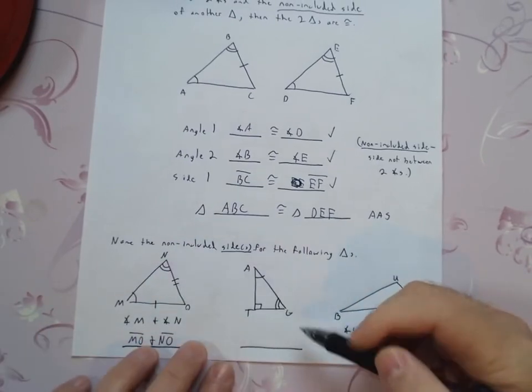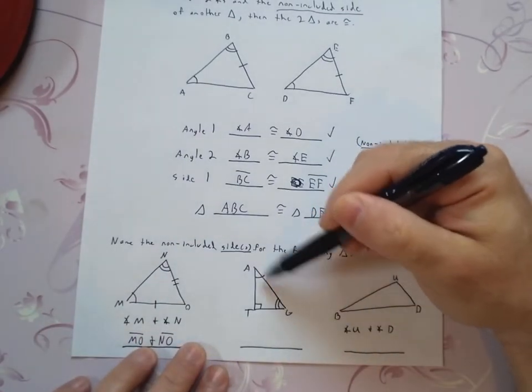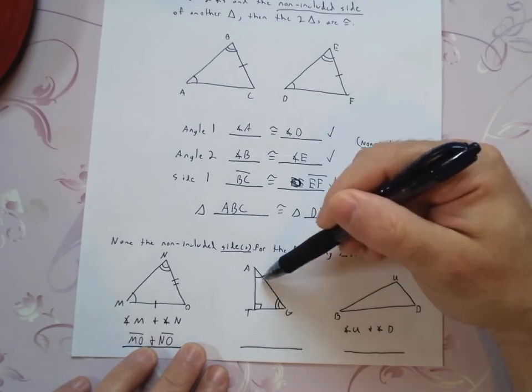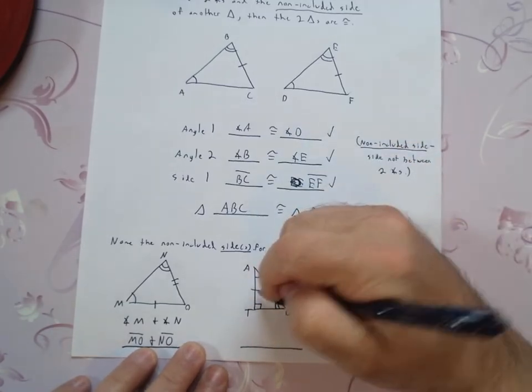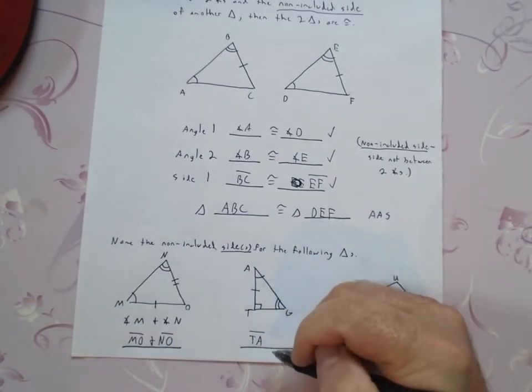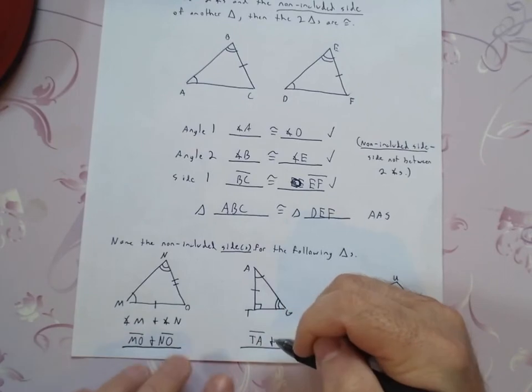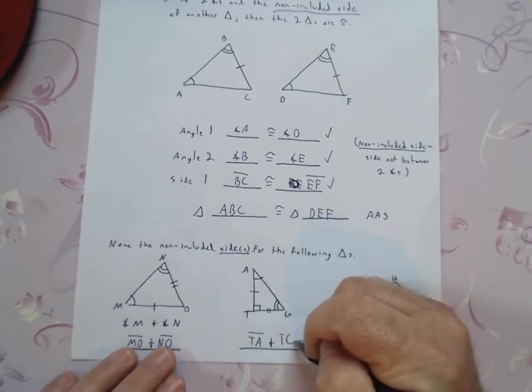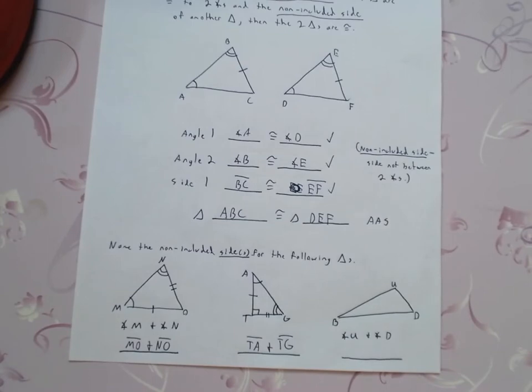So if you look at this one, is this a non-included side? No, it's bouncing back and forth between my two angles. So my non-included sides are everybody else. So we got that guy, segment TA. And then segment TG. And there we go. Okay, so those are my two non-included sides.